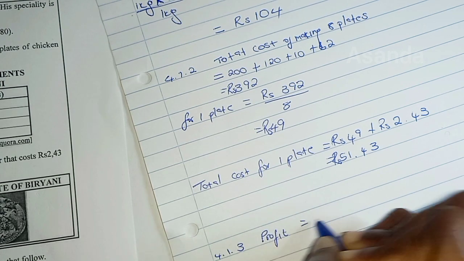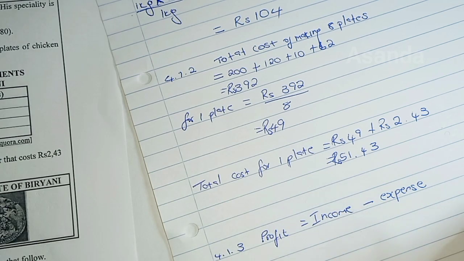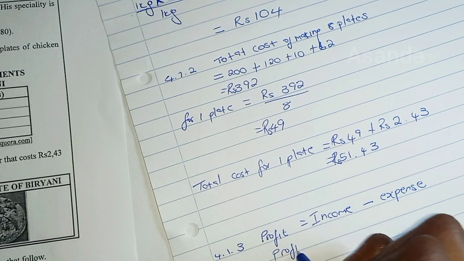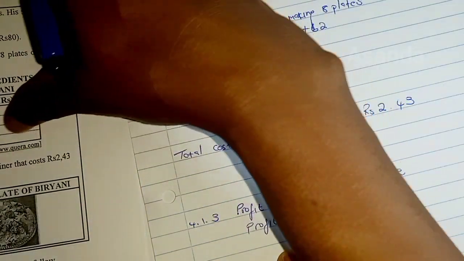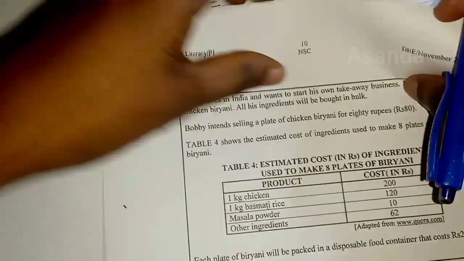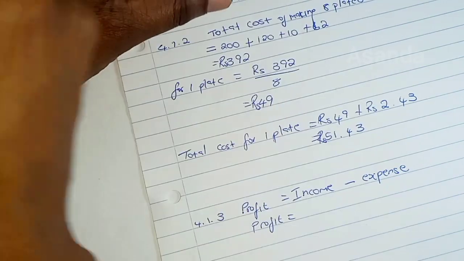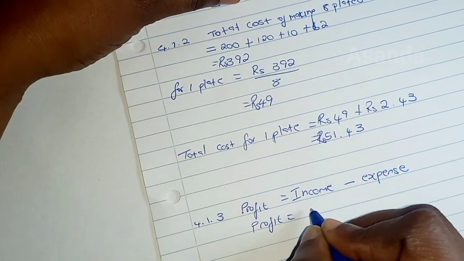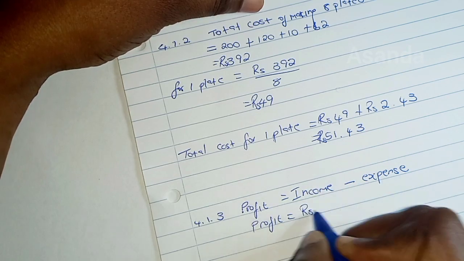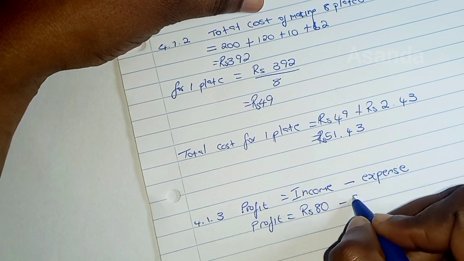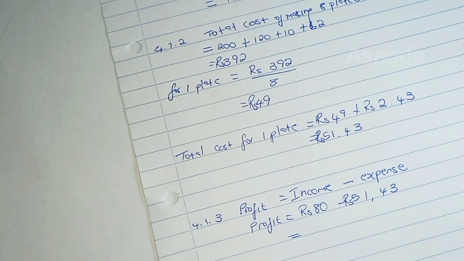Profit is equal to income less expense, or cost, if you like. So profit is the unknown in this situation, and then our income for one plate will be 80 rupees. Remember, they said in the sentence, Bobby intends selling a plate of chicken biryani for 80 rupees. So we're going to use 80 rupees as an income because we're calculating for one plate. He said more than 50% for one plate. And therefore that is 80 rupees minus 51.43 rupees.